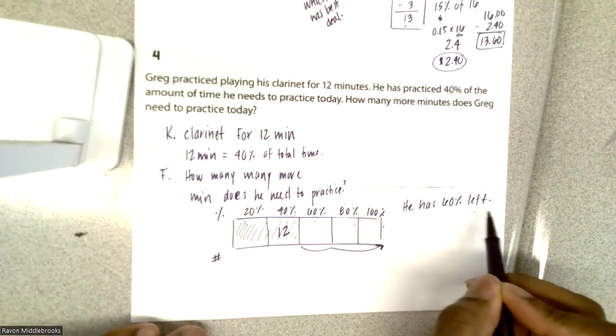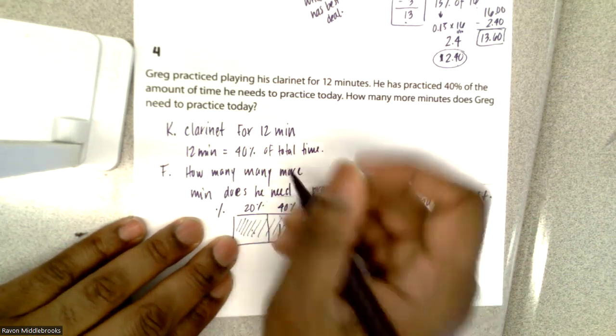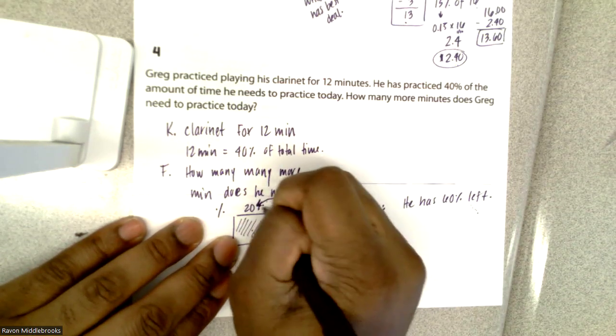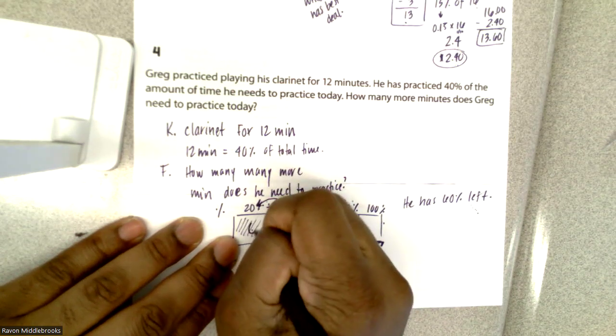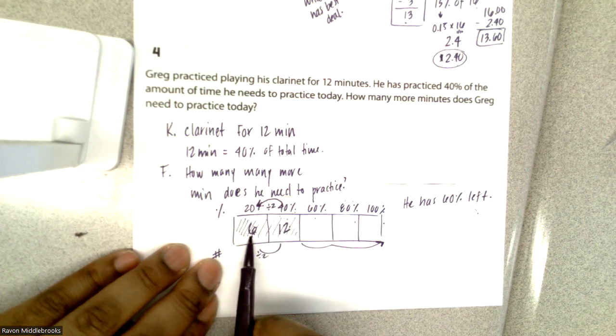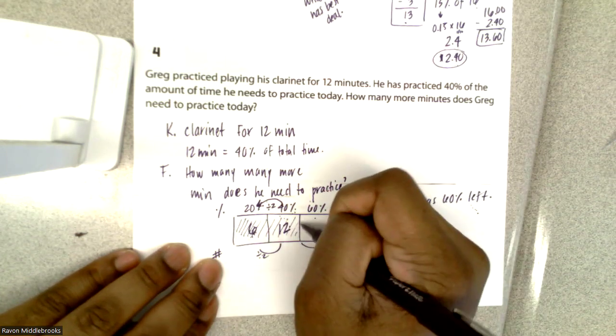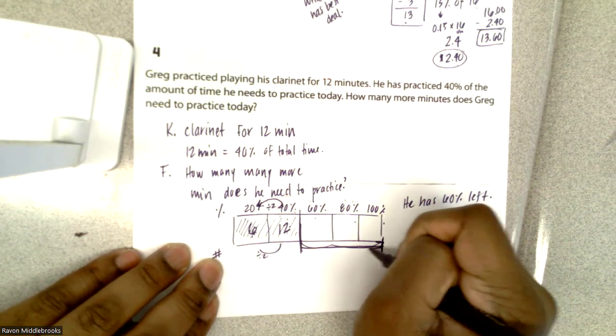If he has 60% left, we could figure out how much is in each 20%. 20 divided by 40 is divided by 2. 12 divided by 2 is 6. So each of these boxes represents 6 minutes. So far he's done here. We have to figure out how much more he has to go from here.